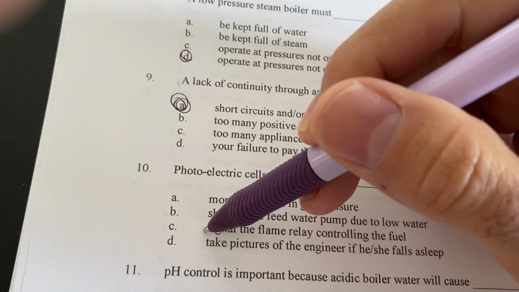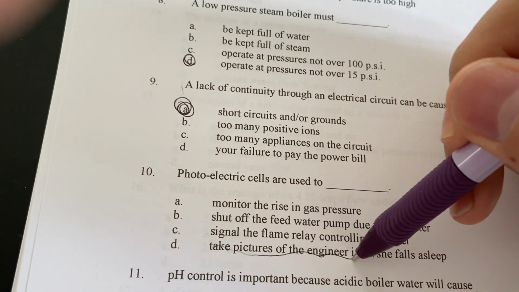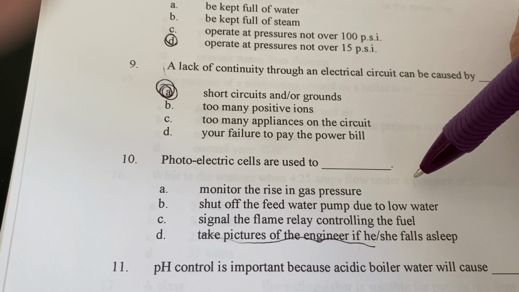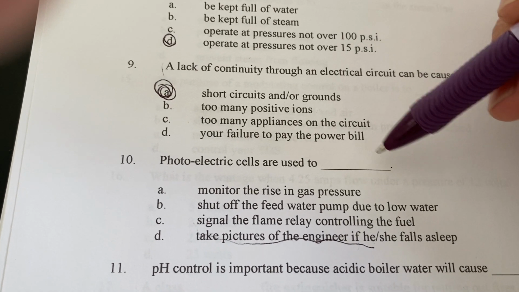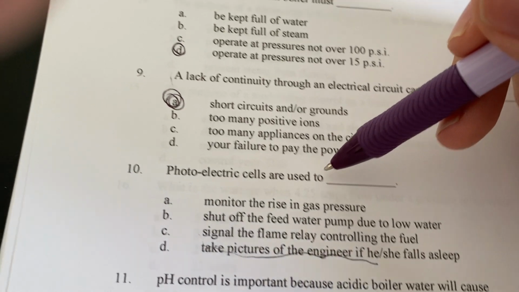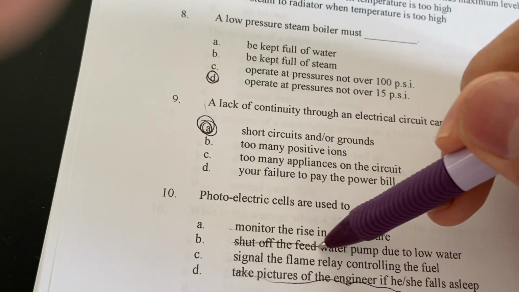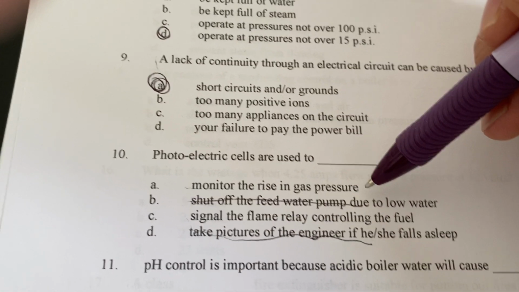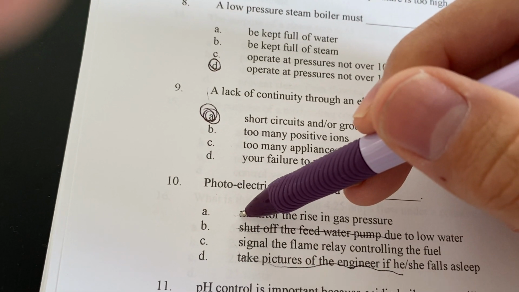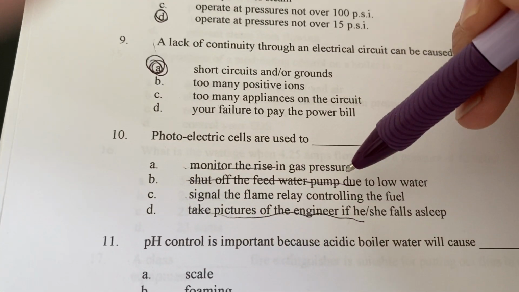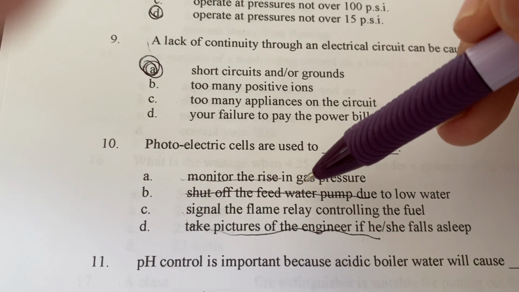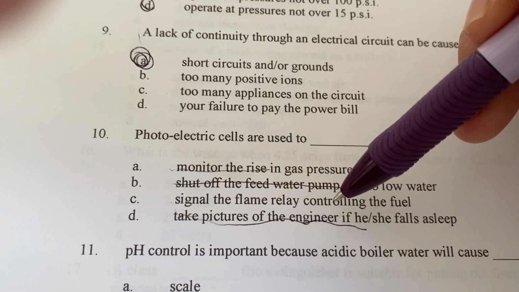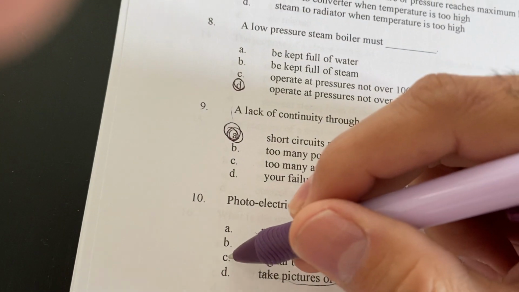It's not to take a picture, for sure. Shut off the feed water, no, it's not that one. Monitor the rise in gas pressure, that's a gauge. No. So photoelectric cells signal the flame relay controlling the fuel. That's the correct one.